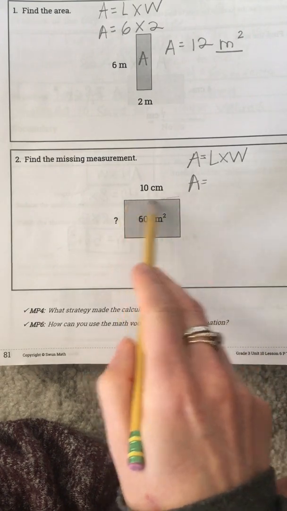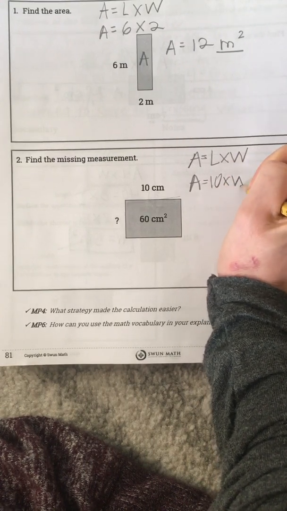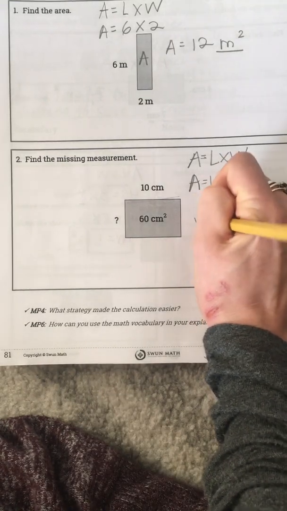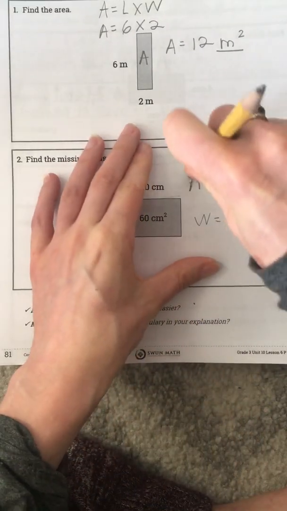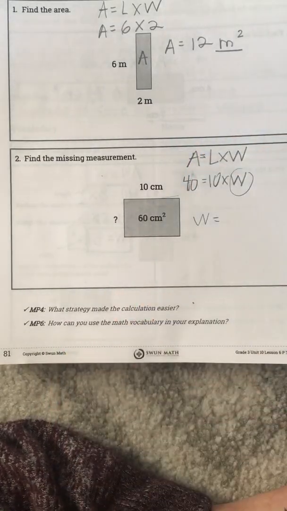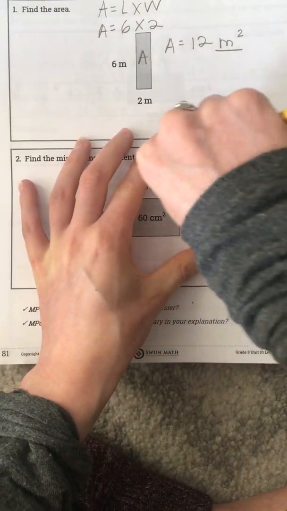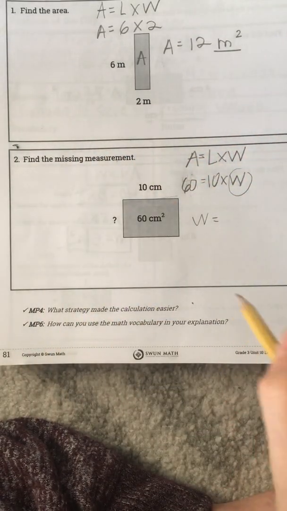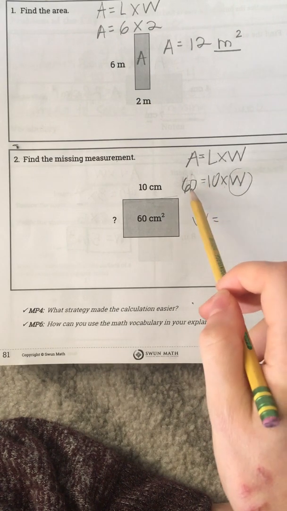Our longer side is our length, 10 centimeters, times something. We don't know what the width is. So how do I solve for the width? That's what I'm looking for. Well, I know that my area, oh, I should have written 60 here. I know that my area is 60 square centimeters, so 10 times what equals 60?